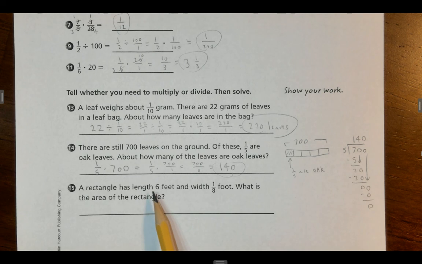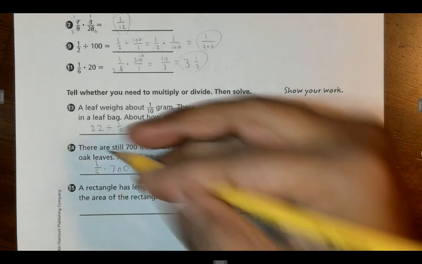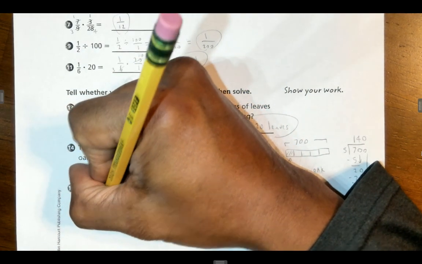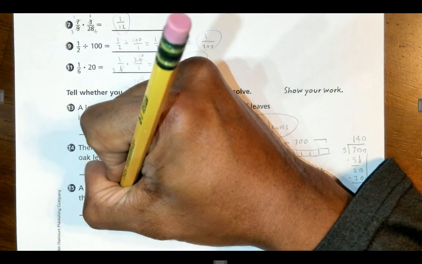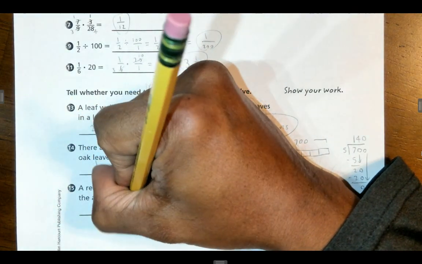15. A rectangle has a length of 6 feet and a width of 1/8 of a foot. What's the area of the rectangle? We know the area of a rectangle is length times width. Since we're given these two dimensions, we know multiplication is the name of the game here. The area is your length, 6, multiplied by your width, 1/8 of a foot.